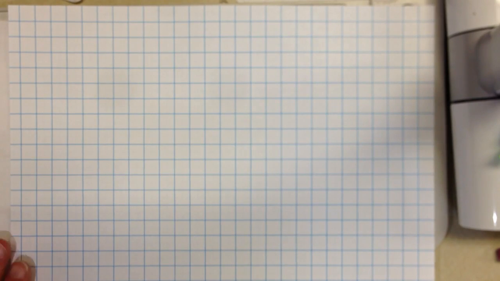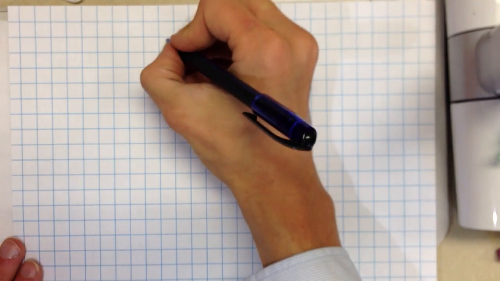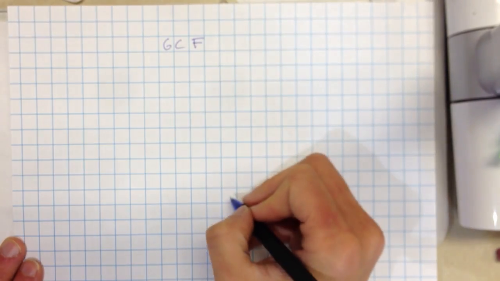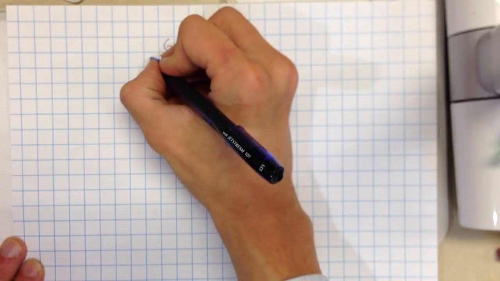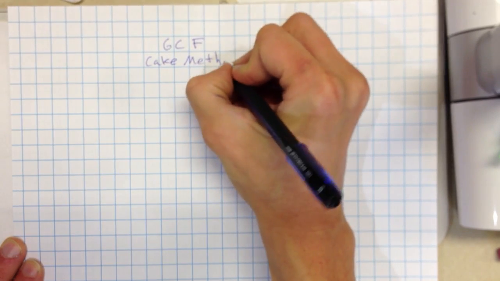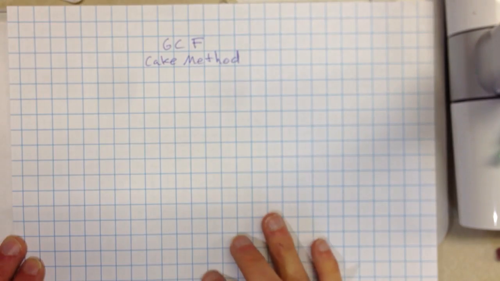Alright, so this is going to be the third method for finding GCF. This one has kind of a funny name. Call it upside down half birthday cake. I'm just going to put cake method. And we'll see why that is. It's really just a name to remember it.